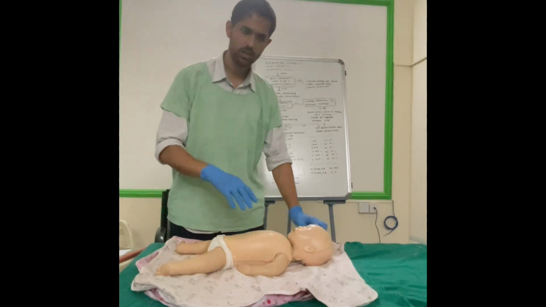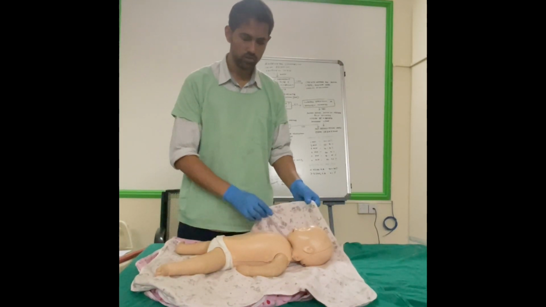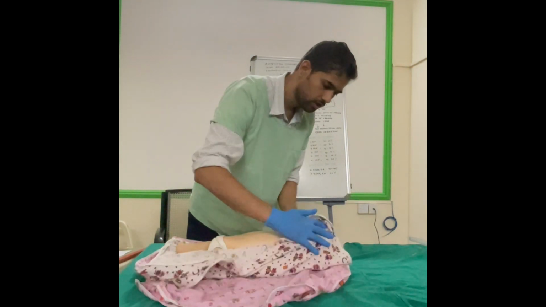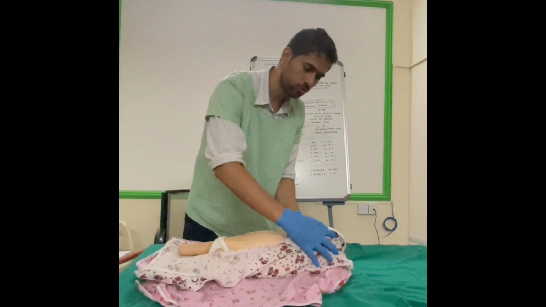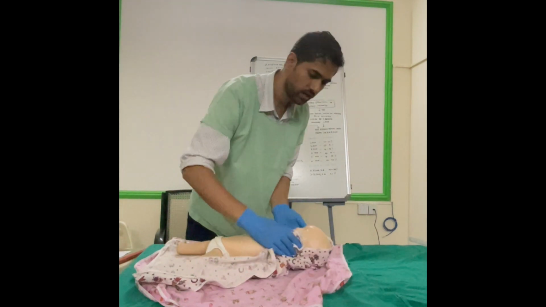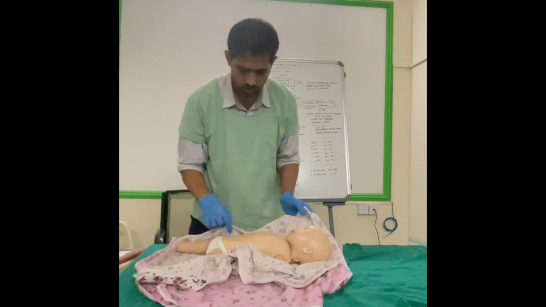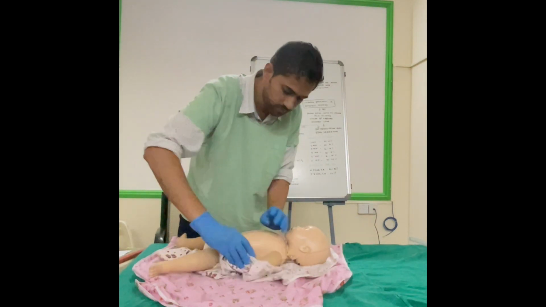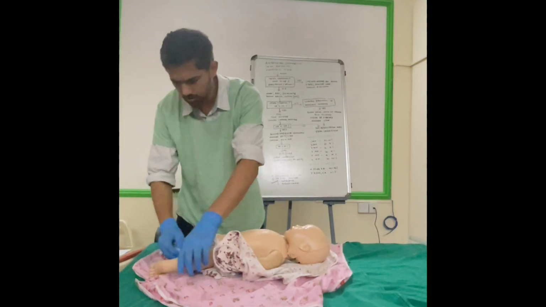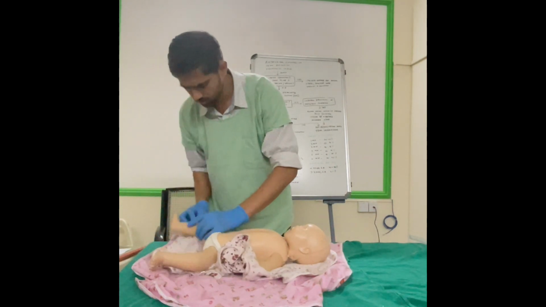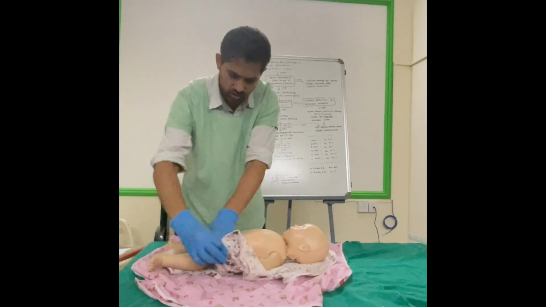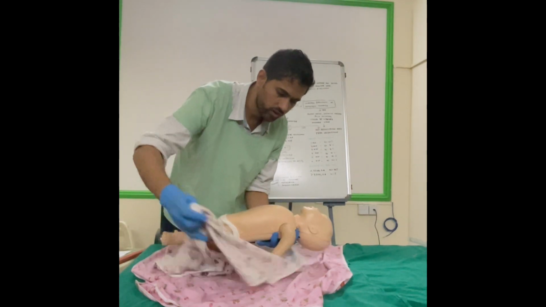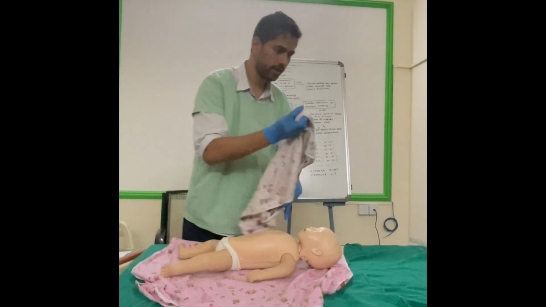Then we will dry. On the cloth which is just below the baby, we will dry from it. As I said, we have to clean the head first because it has a large body surface area, then body, limbs, genitalia, and gently remove the wet cloth and put the baby on the dry one.